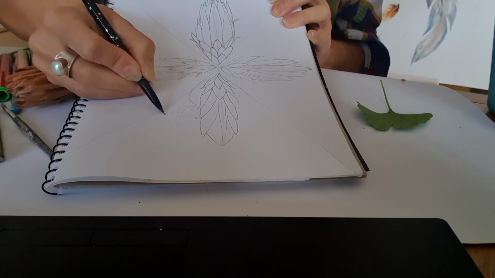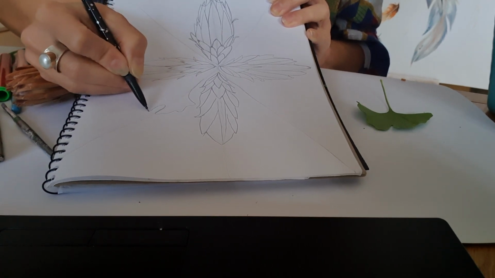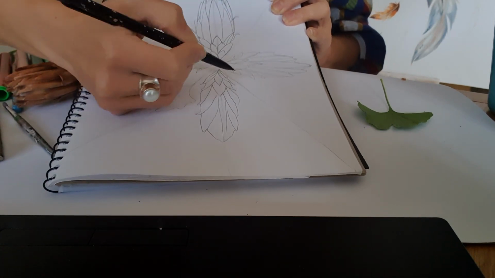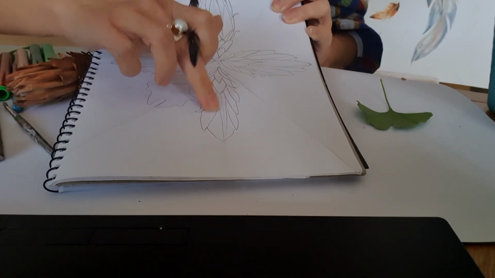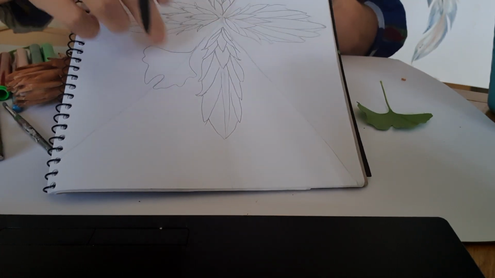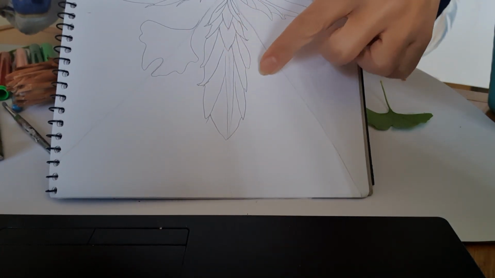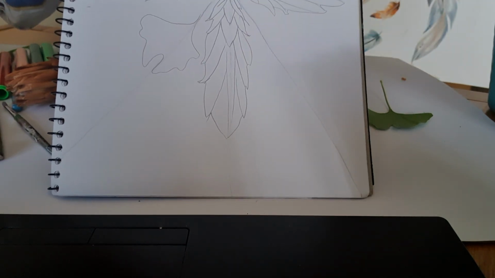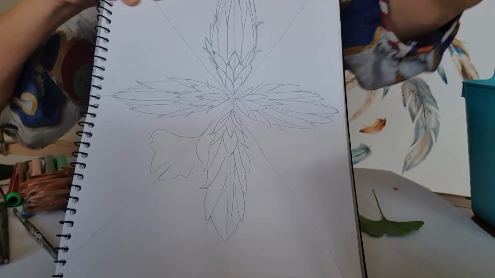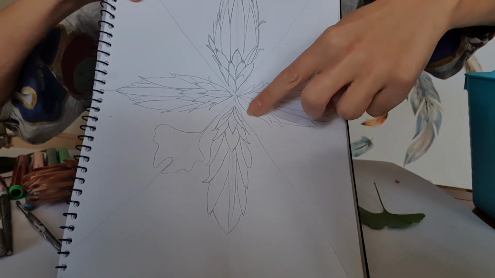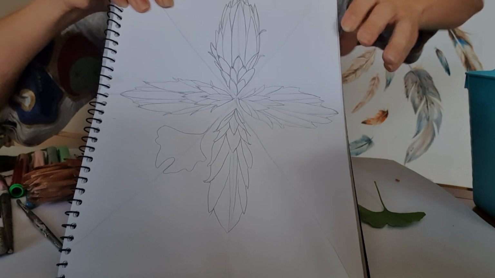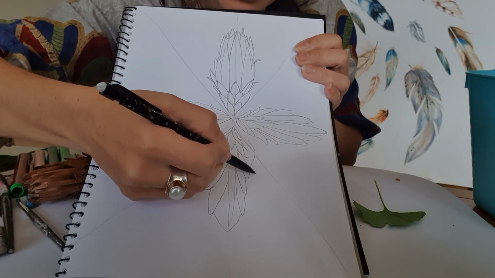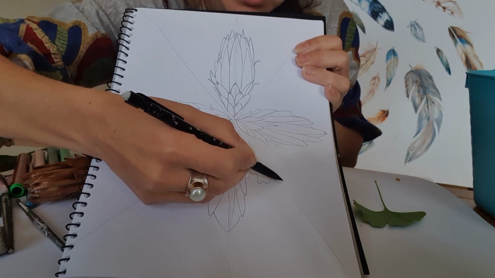Oh boy, is it wobbly. And it comes up like that and goes down. Now, that line is a bit too close to that. Can you see how close that line is? So it's going to be hard to get my ginkgo leaf in there. So what I might be better to do is make sure that that line is a little bit more to one side. So I'm going to draw my ginkgo leaf here. More.